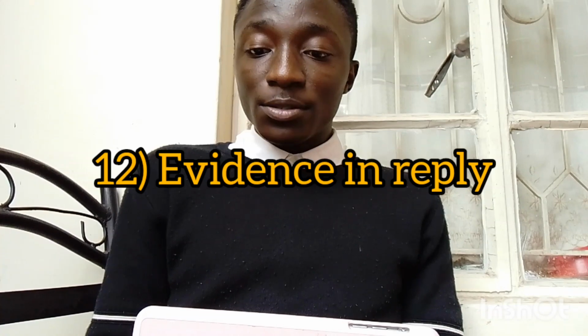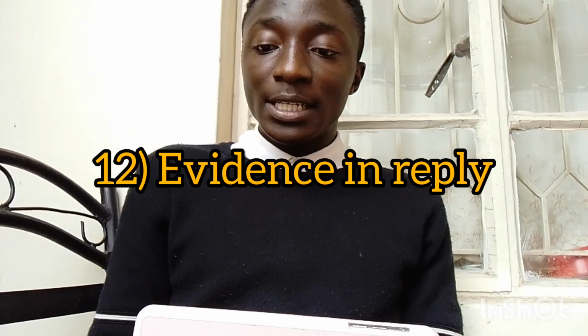Evidence in reply. When the accused in his or her defense introduces new evidence that the prosecuting side, having exercised due diligence, couldn't have reasonably foreseen, the court may allow the prosecuting side to adduce evidence in rebuttal. So the accused side can also bring out new evidence that the prosecuting side wasn't aware of. Under this scenario, the court allows the prosecuting side to also adduce evidence in rebuttal to rebut that new evidence produced by the accused person, according to Section 211 and 309 of the CPC.